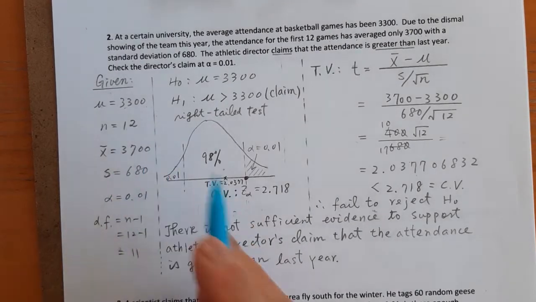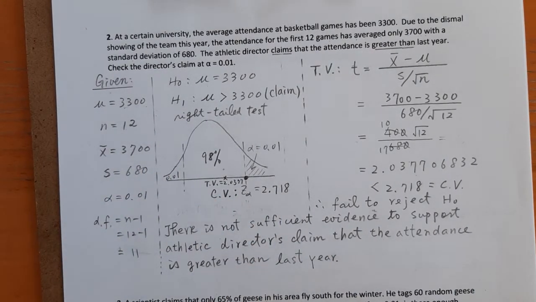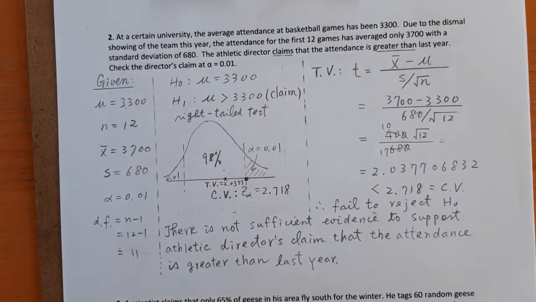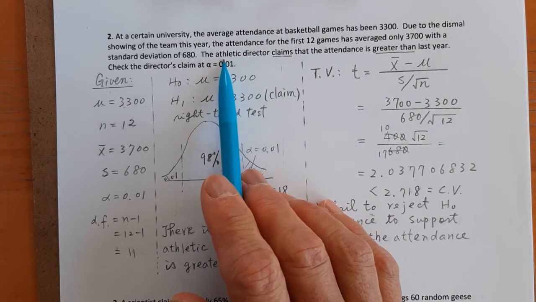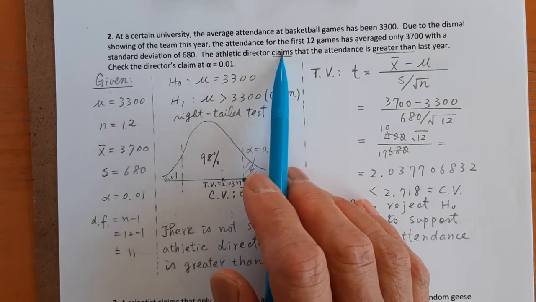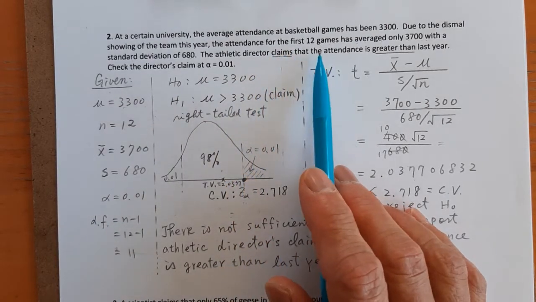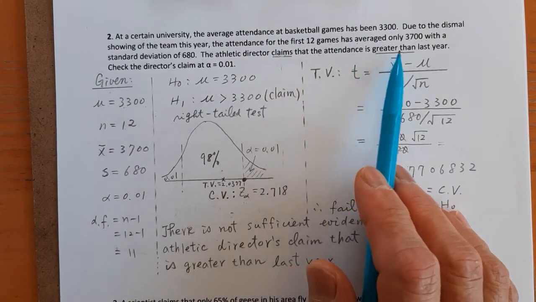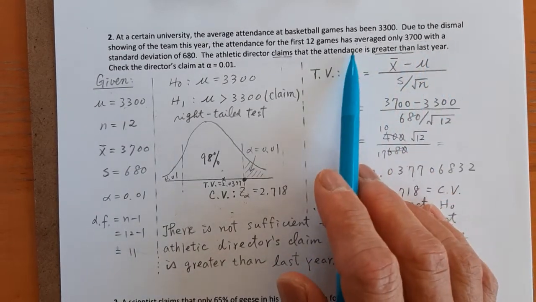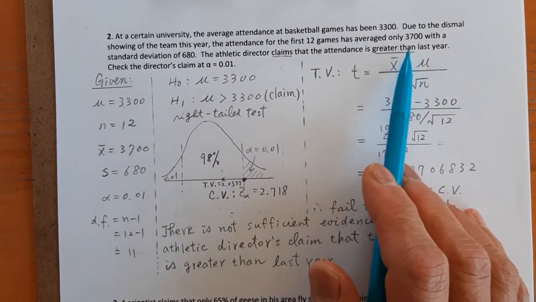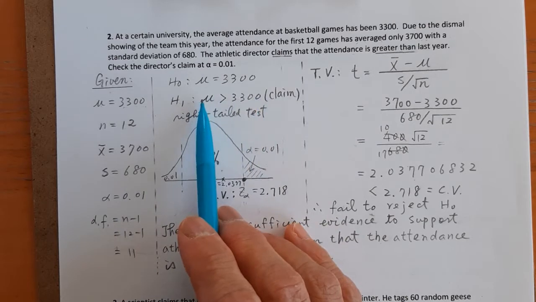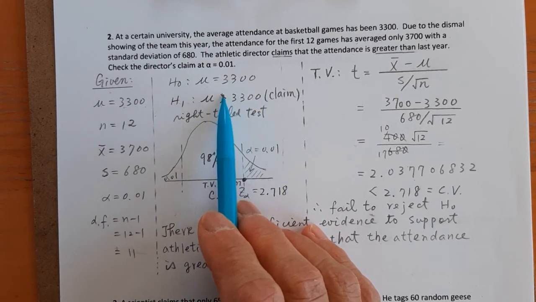This question is given the sample standard deviation. Population standard deviation sigma is not given, so this should use the t-test. The athletic director's claim is that the attendance is greater than last year. So this is greater than, so we claim this is H1.